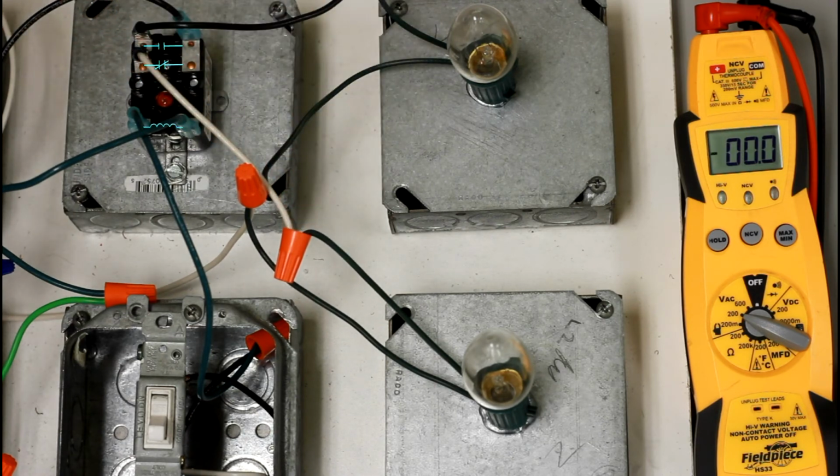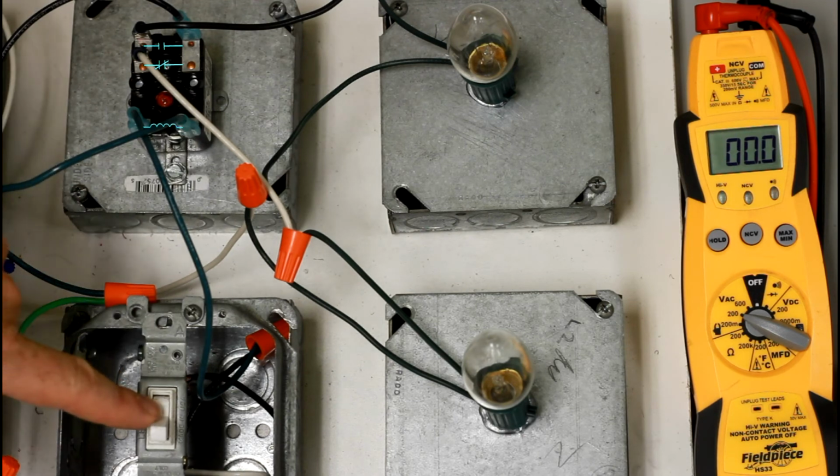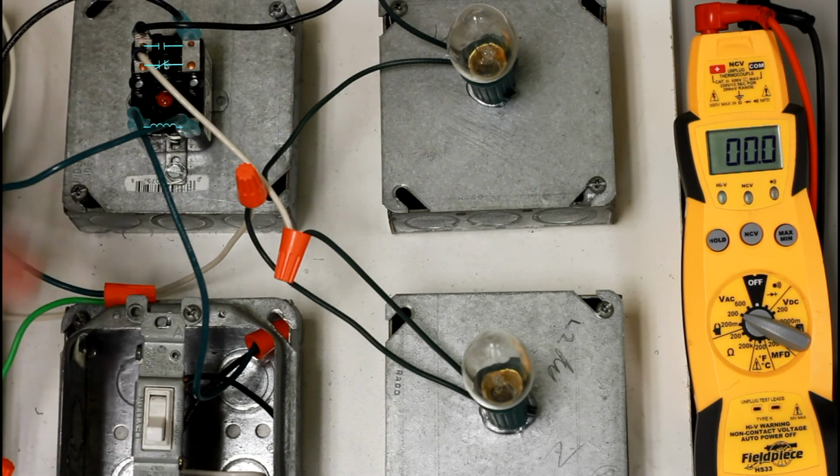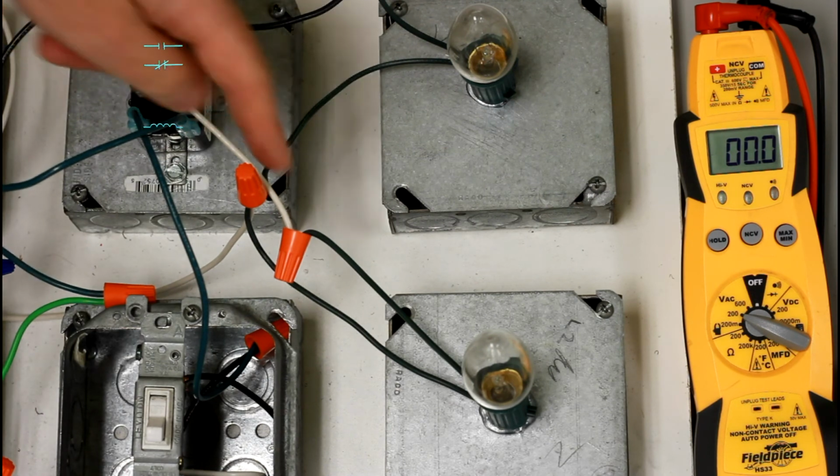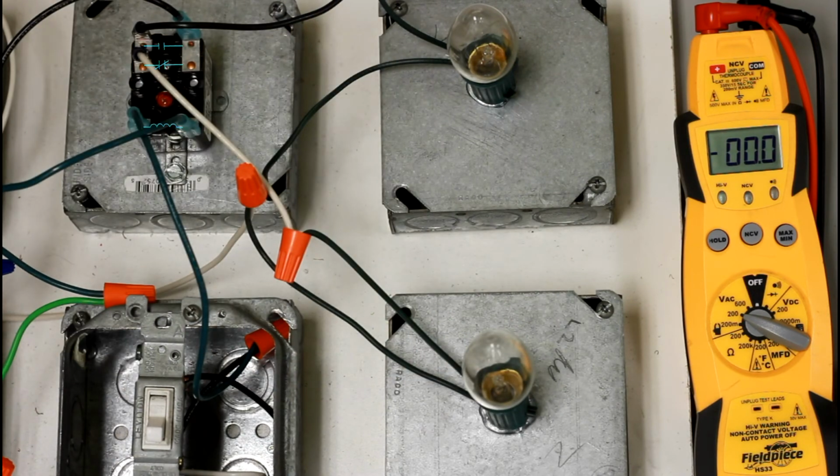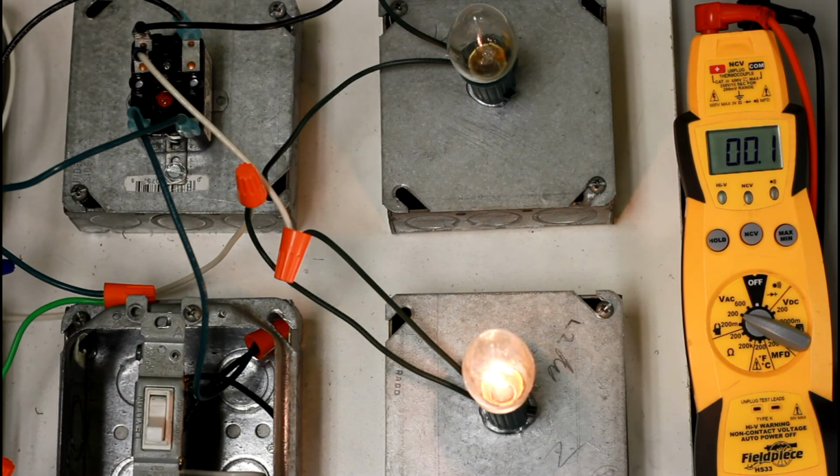So when we first apply power to this, and we don't have our 24 volts going to the coil, the power is going to come in, it's going to go straight over to the normally closed contactor, and it's going to turn on lamp 2. Let's turn on the power. We can see that's exactly what happens.